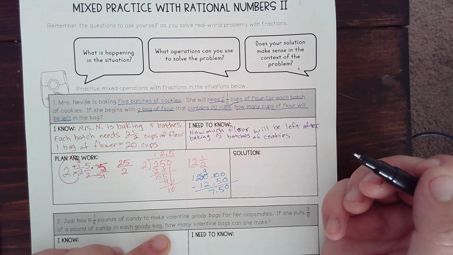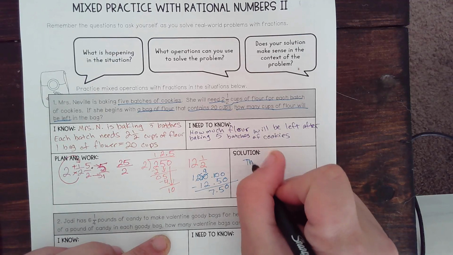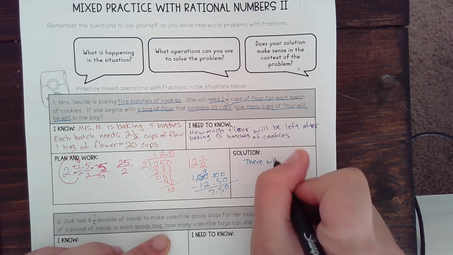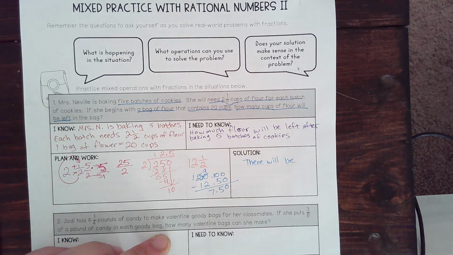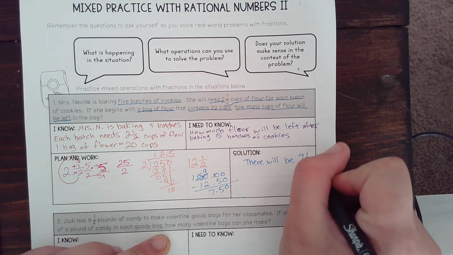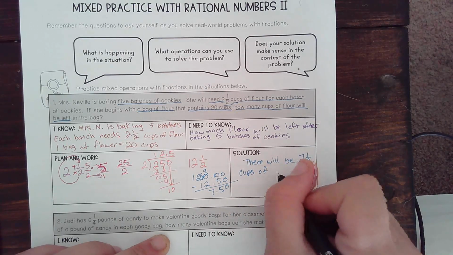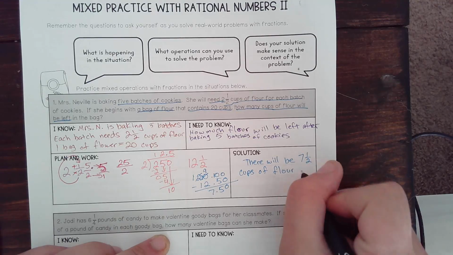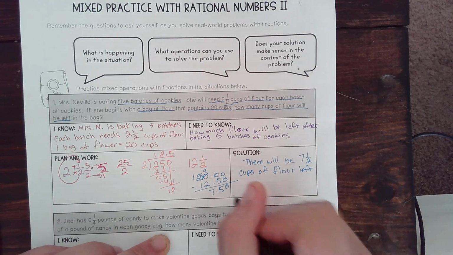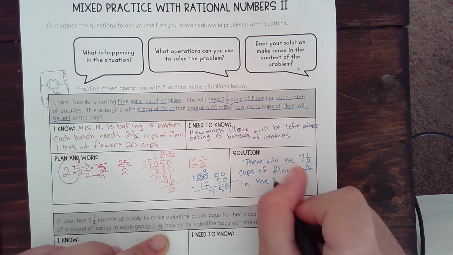So our solution is that there will be 7 and 1/2 cups. I'll write it here. 7 and 1/2 cups of flour left in the bag.